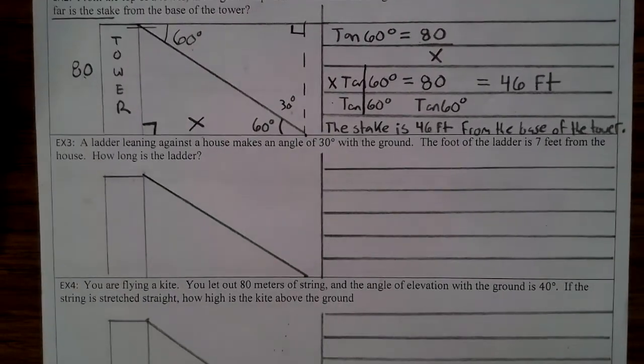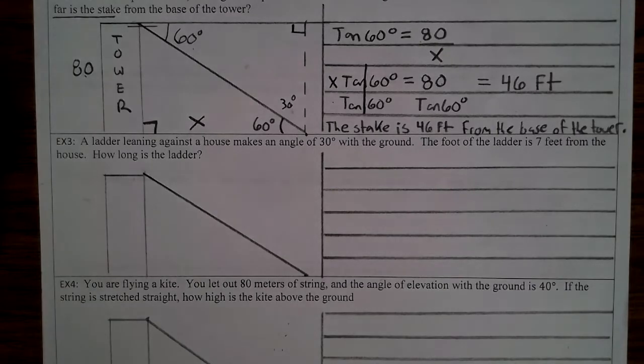All right, let's take a look at example 3. A ladder leaning against a house makes an angle of 30 degrees with the ground. The foot of the ladder is 7 feet from the house. How long is the ladder? So step 1, I'm going to draw the picture.